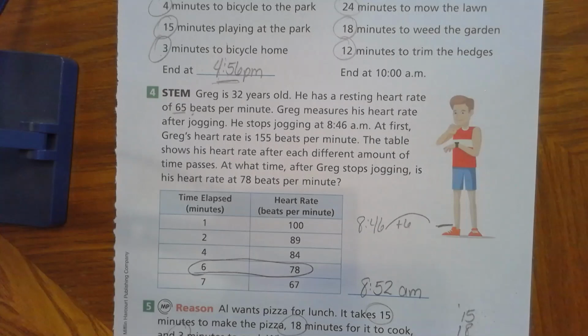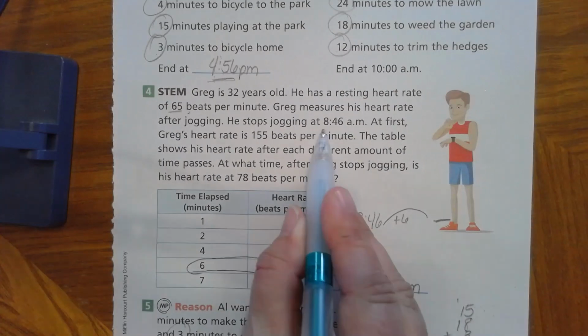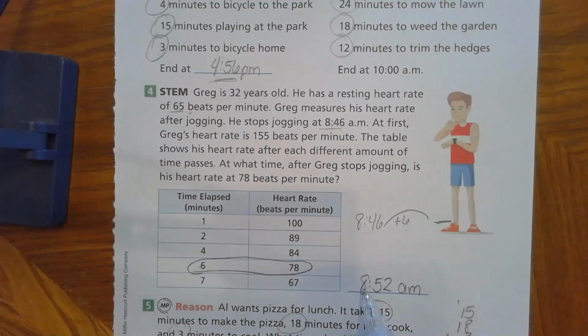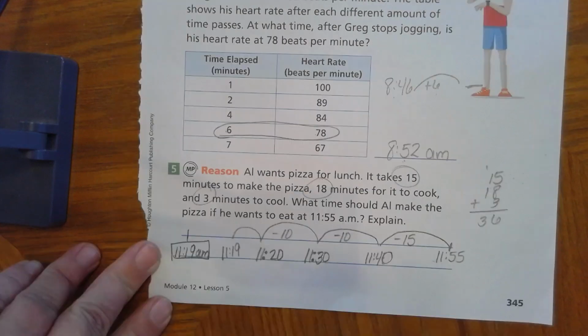Then Greg, I gave you a helpful hint. He stopped jogging at this time. He rested for 6 minutes to get to his 78 beats per minute for his resting heart rate. So here, he rested for 6 minutes. You should have 8:52 a.m.